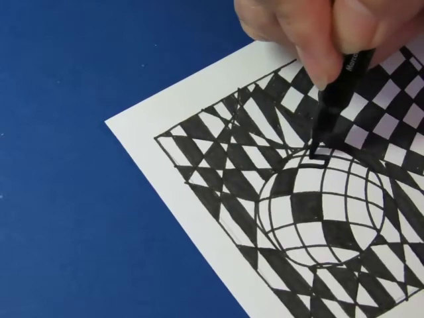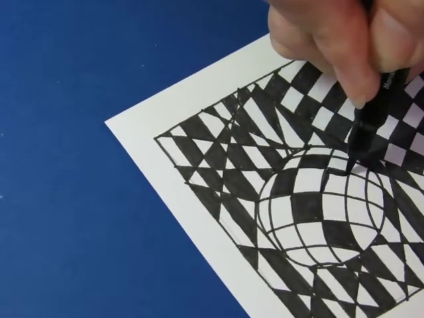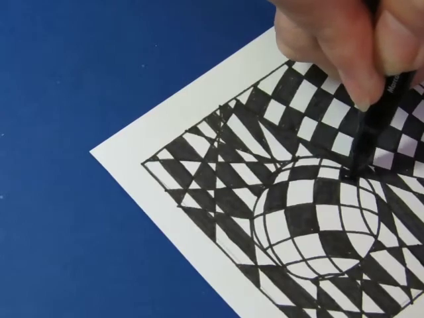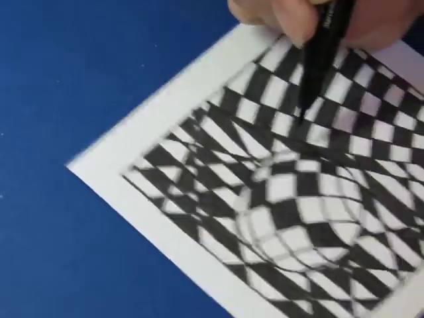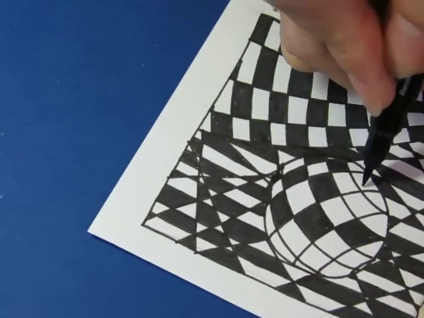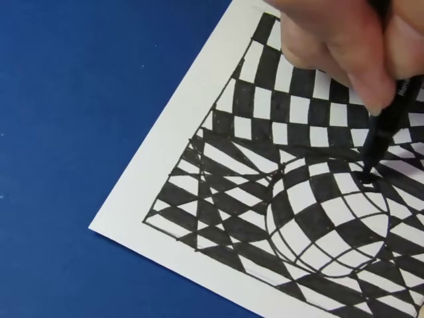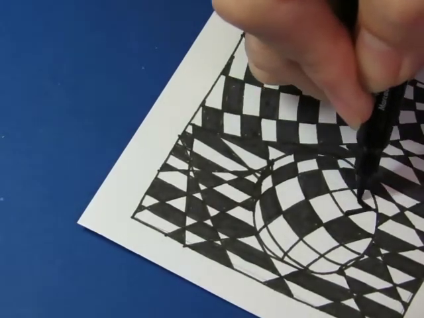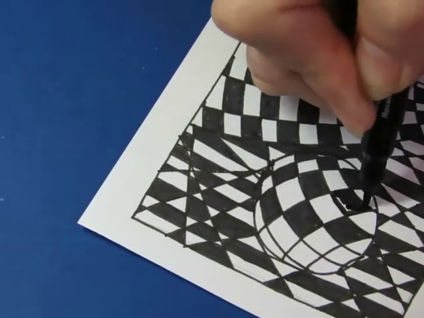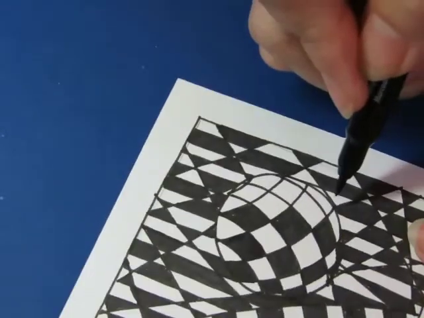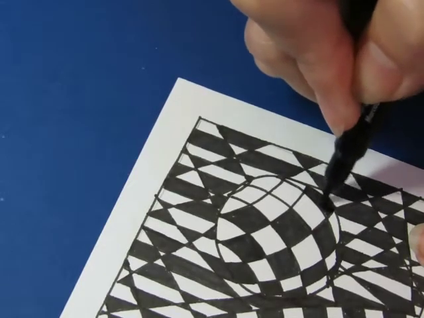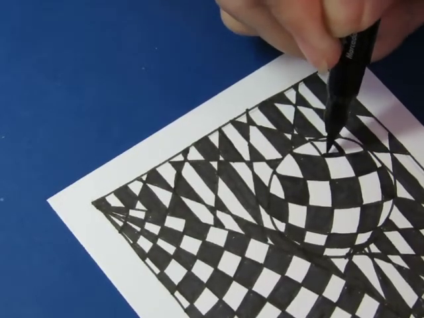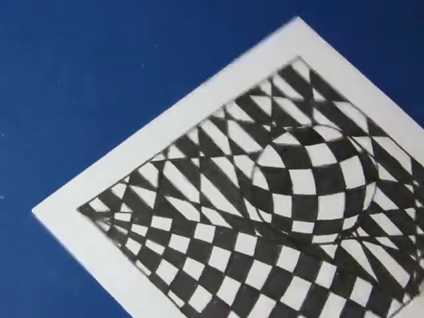Okay, the corner touches, the corner touches, corner touches there, corner touches on this one. Oh my goodness. There we go. Boom.